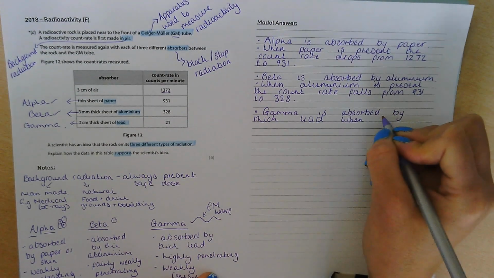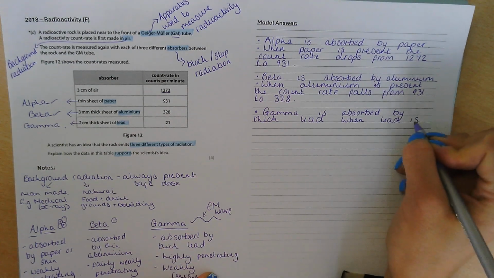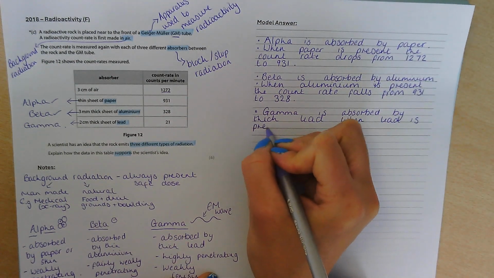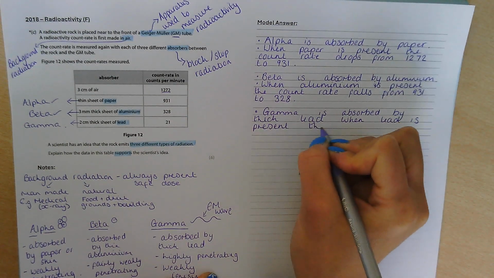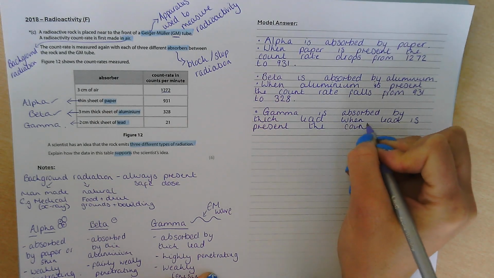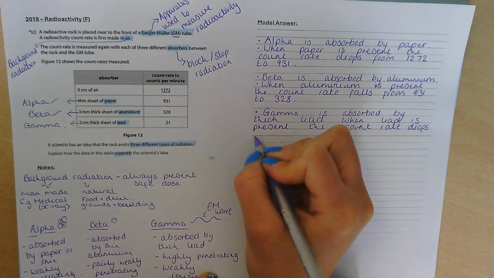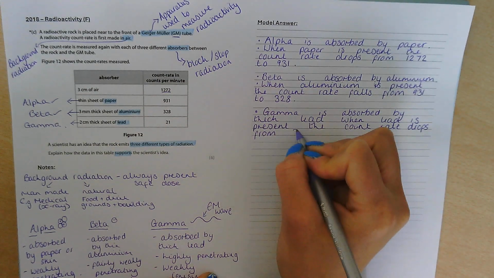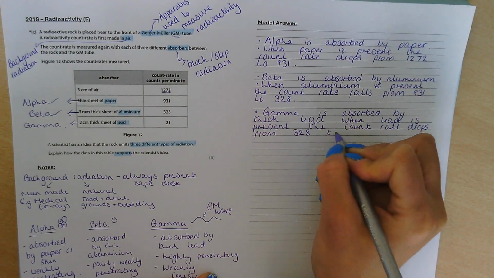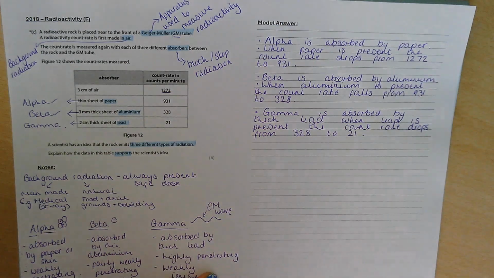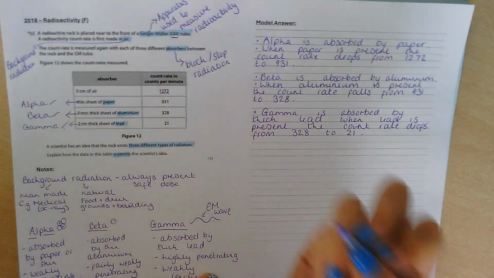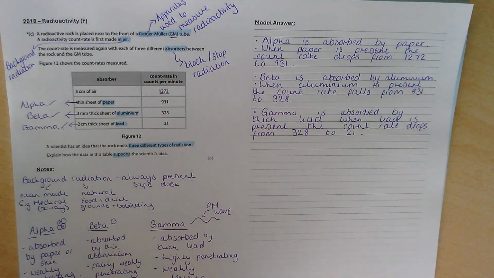When lead is present, the count rate drops from 328 to 21. Okay, so we've talked about all of our 3 different types of radiation, and we've used the data in the table to support our explanation.